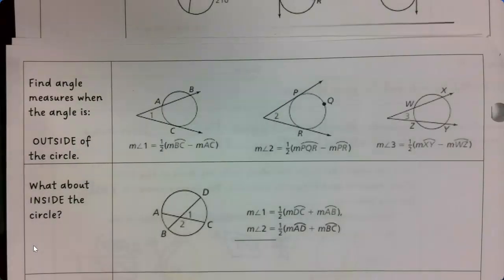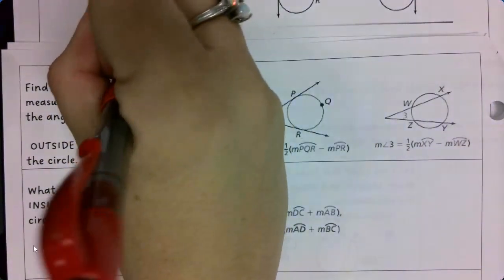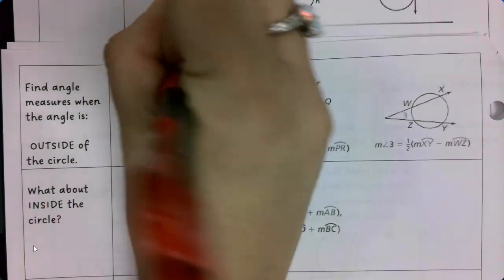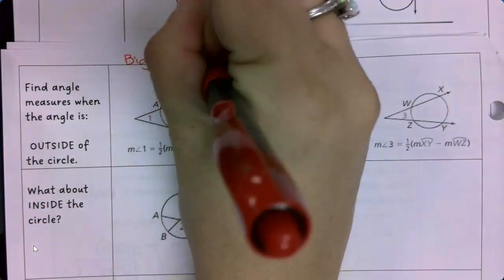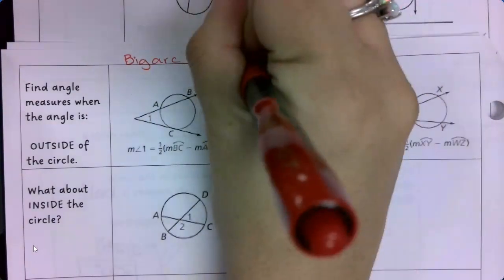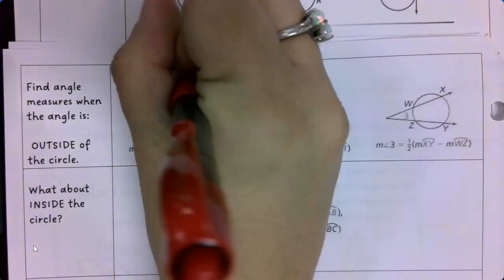So for these ones, I want to find my angle measures when the angle is outside of the circle. The way I do this is I'm going to take my big arc and subtract my small arc and divide by 2.